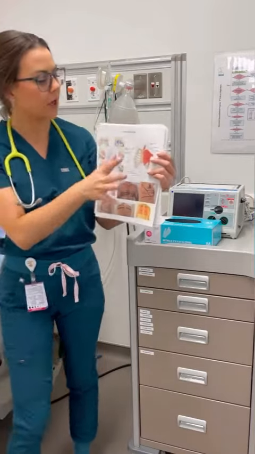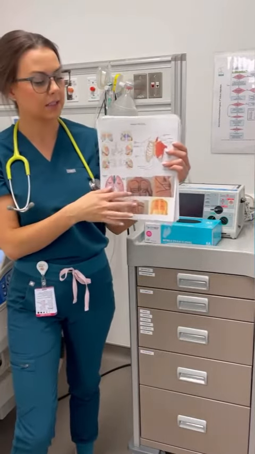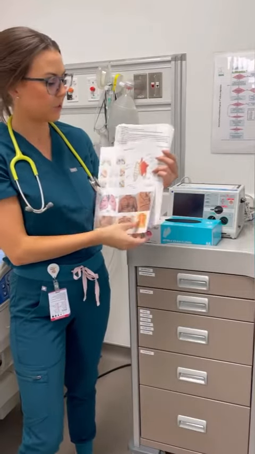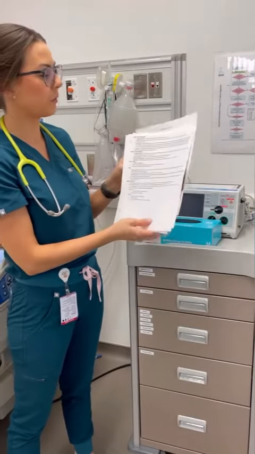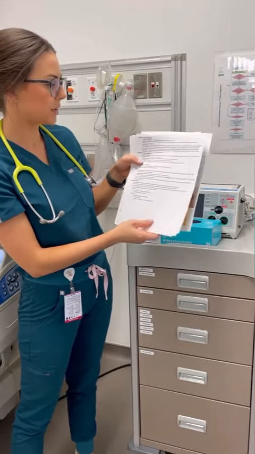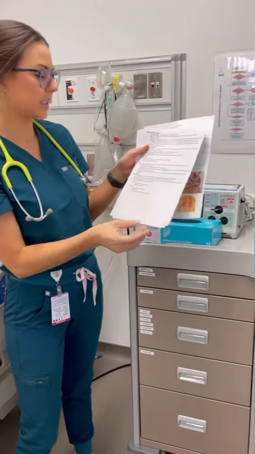So I printed off a few diagrams off of Google just in regards to the anatomy of the lungs, where I could auscultate. This was just a very easy visual reminder. Then I printed off a bit more information on anatomy of the lungs, where the sternum is, where the costal angle is, the lobes of the lungs, etc.